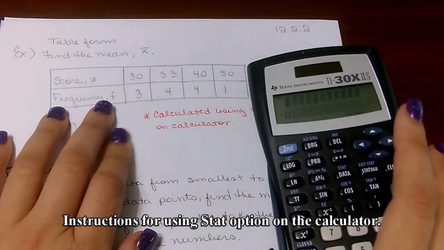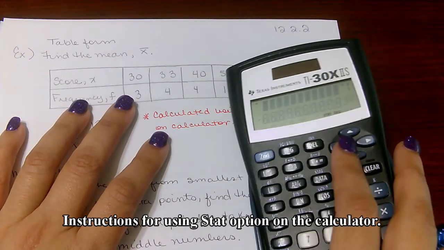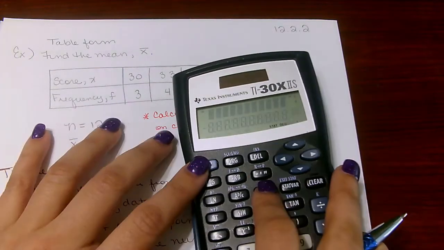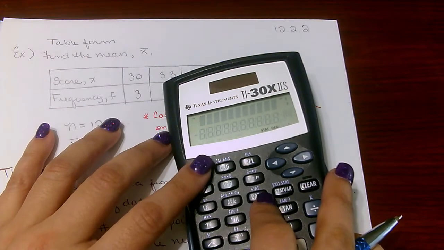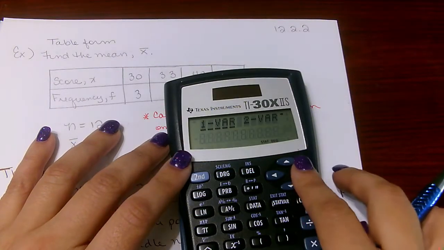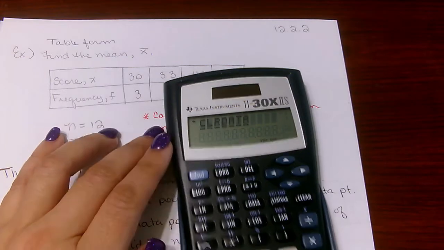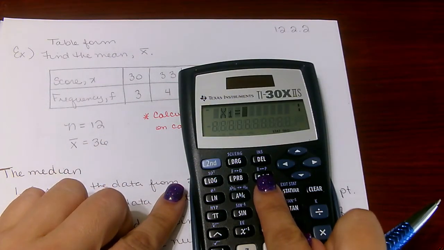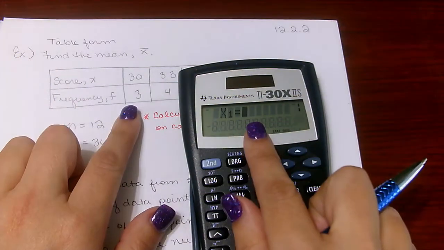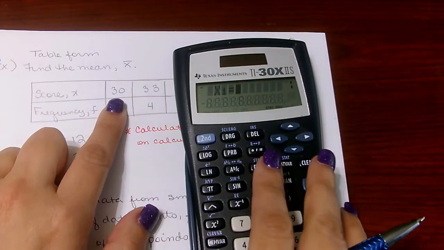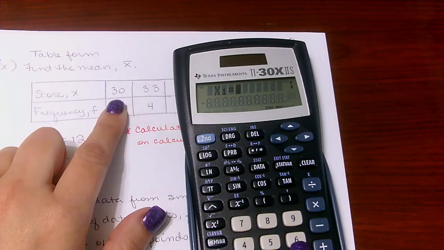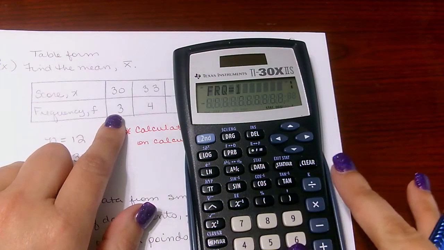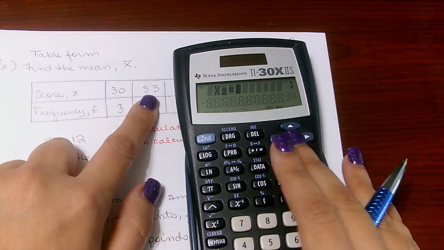When we're getting ready to put this part in the calculator, you want to make sure that all of your previous data is clear. In order to do that, we're going to go ahead and press second stat and scroll over to clear data. I'm going to press enter. Okay. And now I'm going to go ahead and press the data button. Notice that the previous values we had are gone, so now I can enter my new information. We're going to start with 30, and then when I scroll down, I get 3. Scroll down, 33.